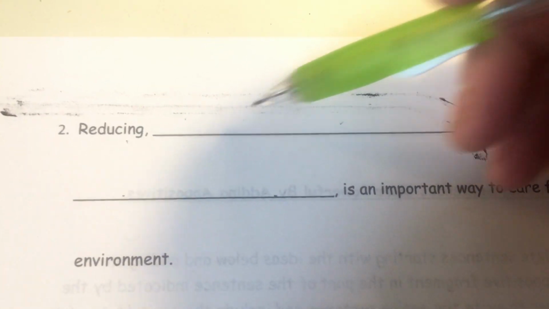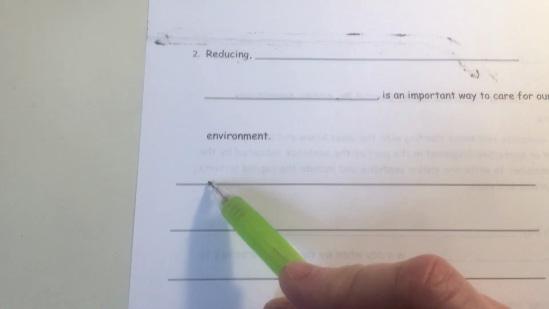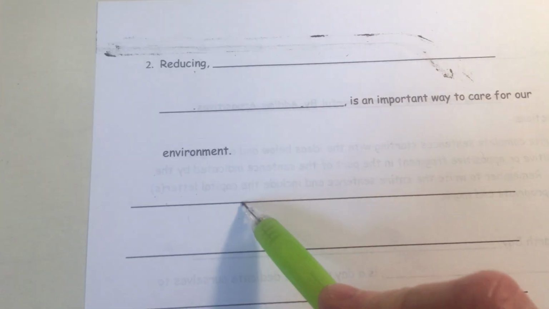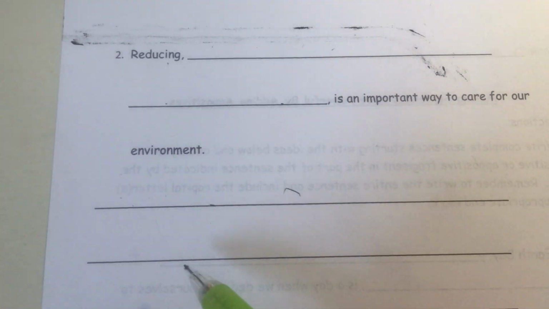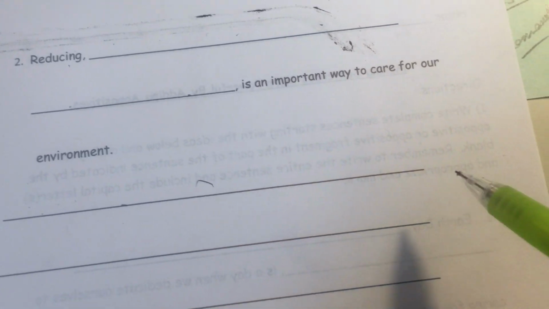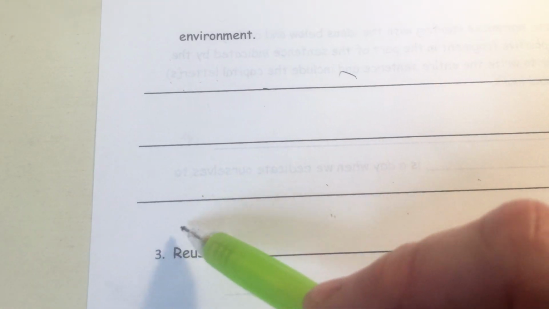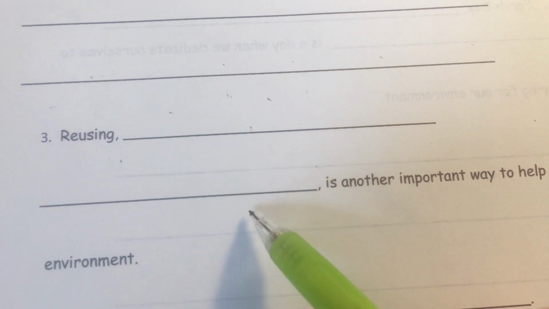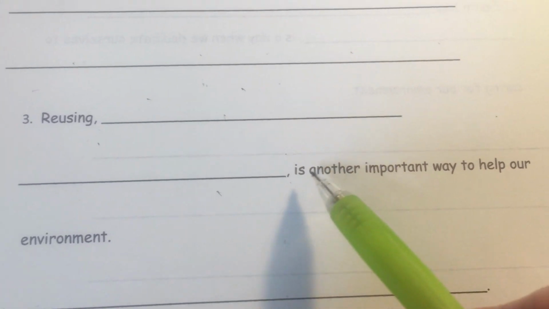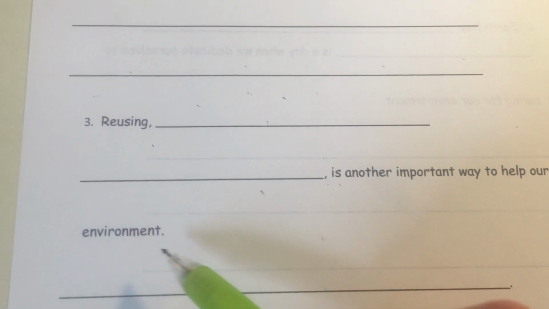Think of your own example of reducing, or retell what reducing means and put that in your appositive, and then write the whole sentence. Capital R, reducing, comma, appositive about reducing, comma, is an important way to care for our, if you need more room, you can come down here, environment, period. Then for number 3, it says reusing, comma, there's your blank for your appositive, comma, is another important way to help our environment.